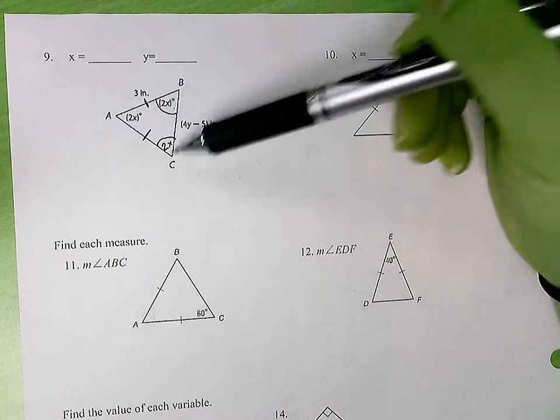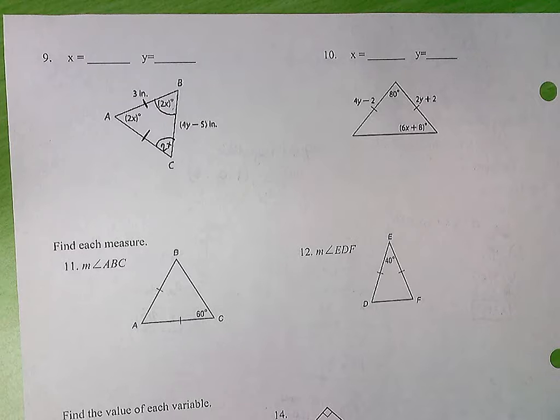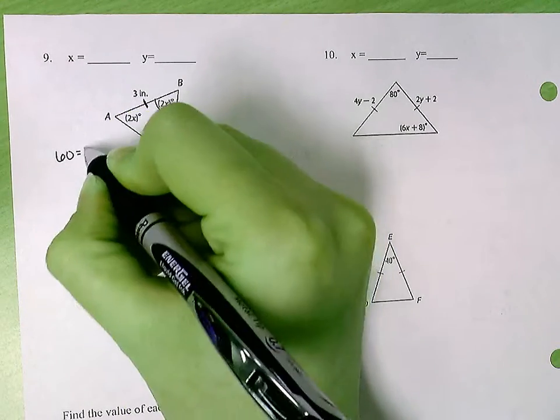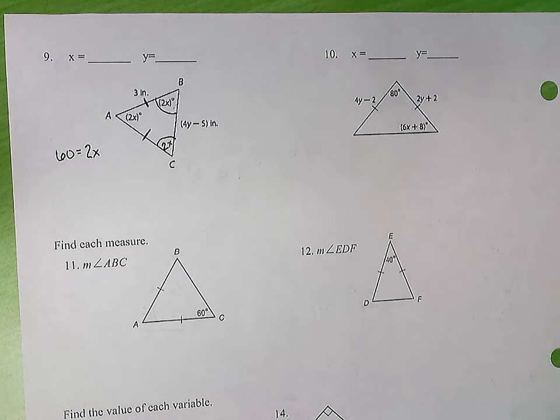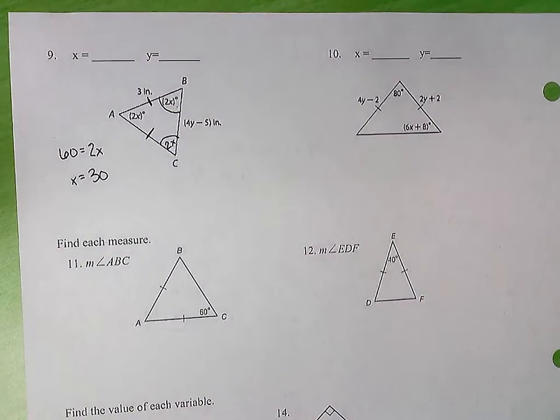Now, if all three of those angles are 2x, they would all be congruent, wouldn't they? If all three of those angles are congruent, what does that angle measure have to be? 60. So to find x, I can set 2x equal to 60, and divide by 2. And you do get x is 30 then.